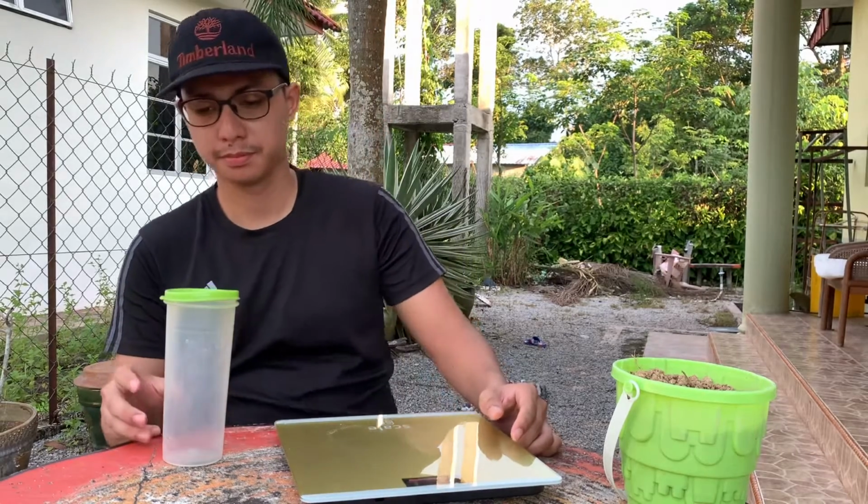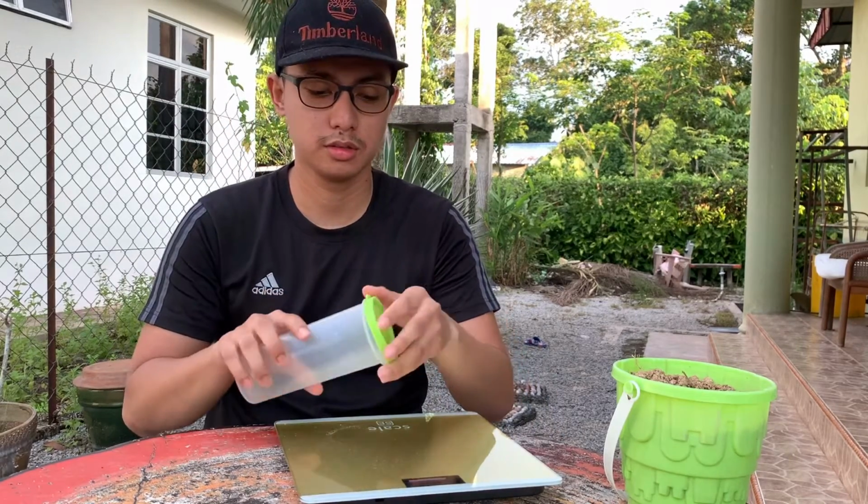So the first thing is, we need to put the density bottle and the stopper on the weight balance and calculate the data.